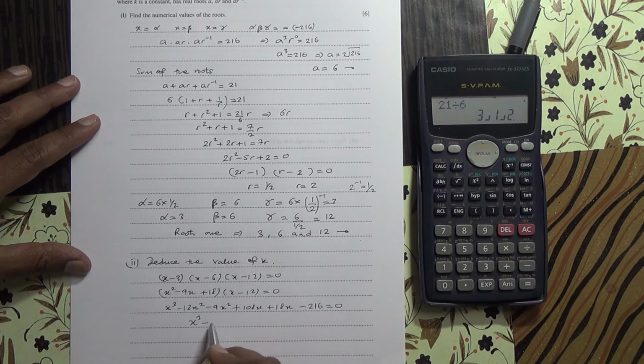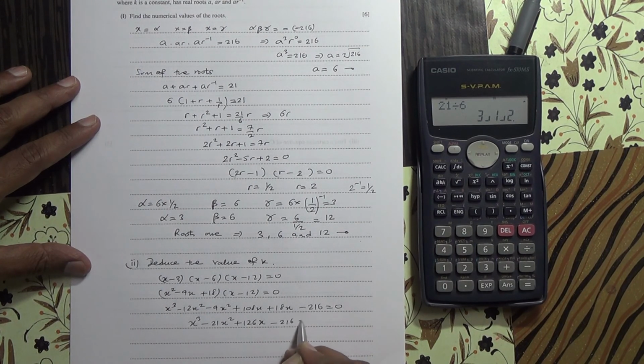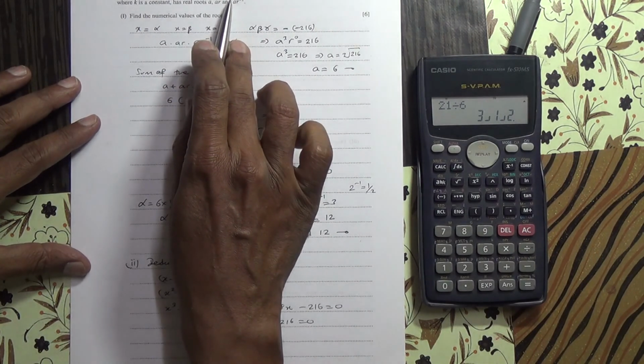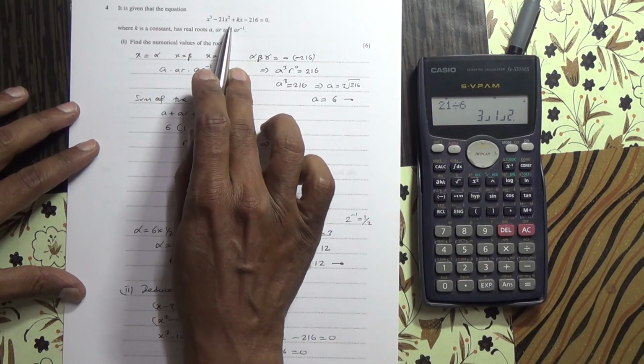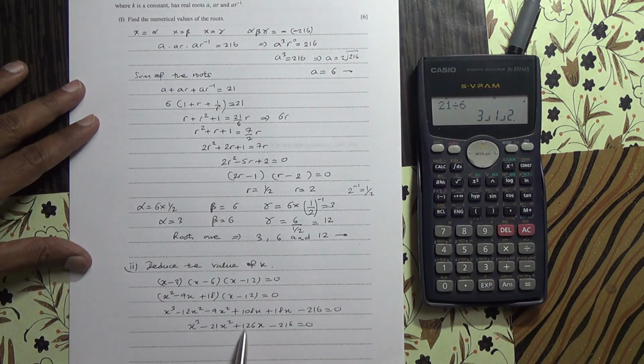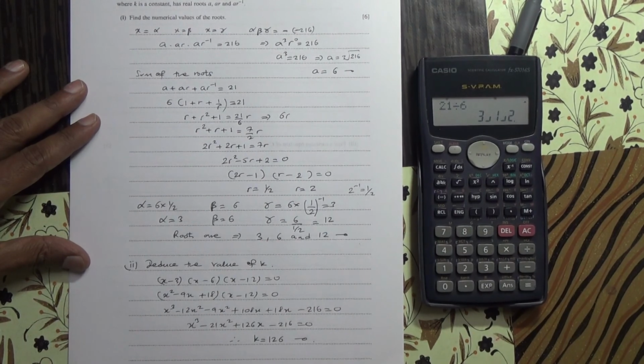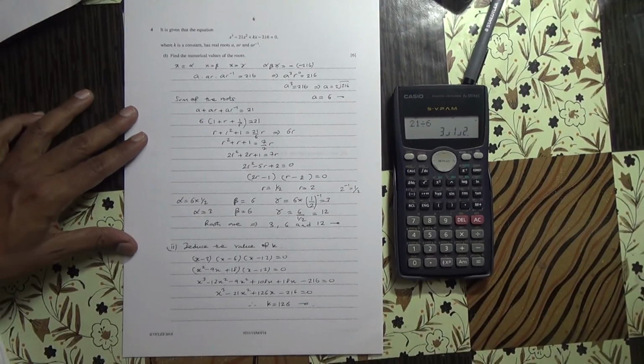Simplifying all of that, we get x cubed minus 21x squared plus 126x minus 216 is equal to 0. If we compare this to our original equation, we can see that kx is equal to 126x. Therefore the value of k has been deduced to be 126. And here we are for the second part of this question. Take care.